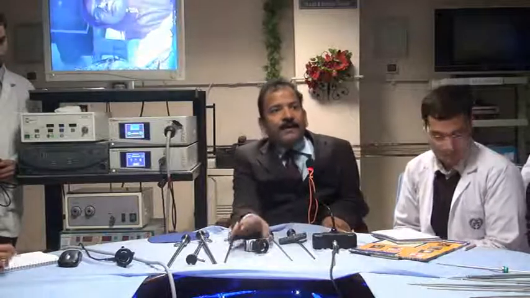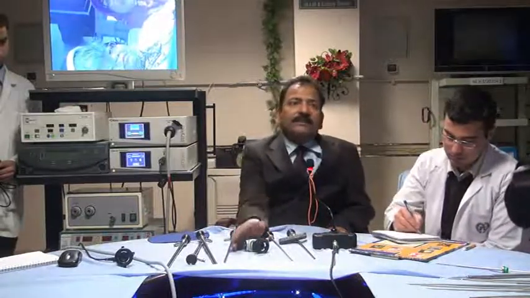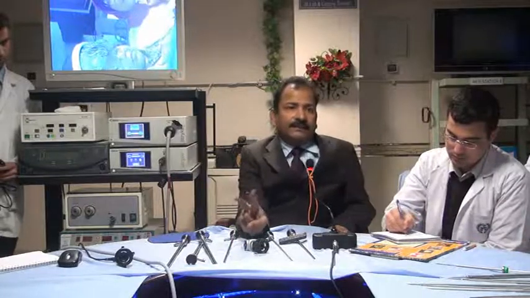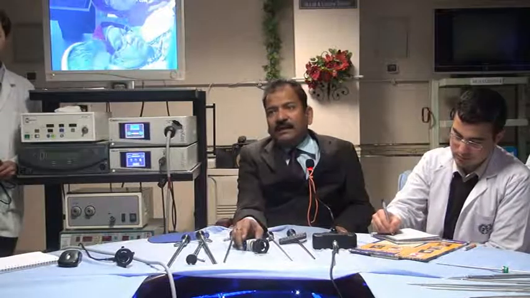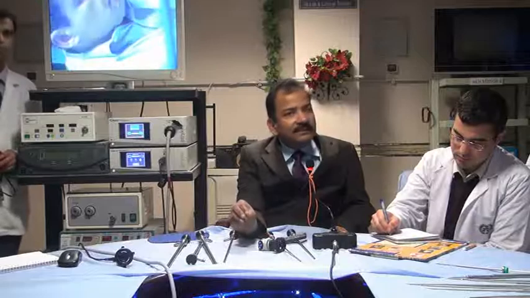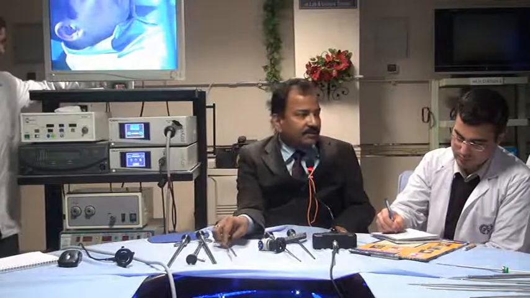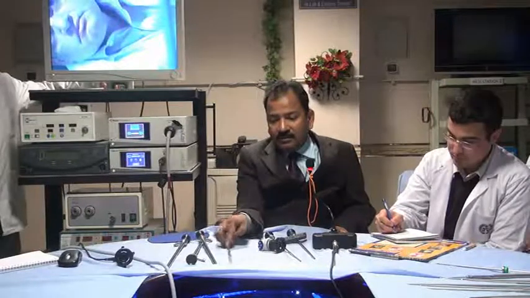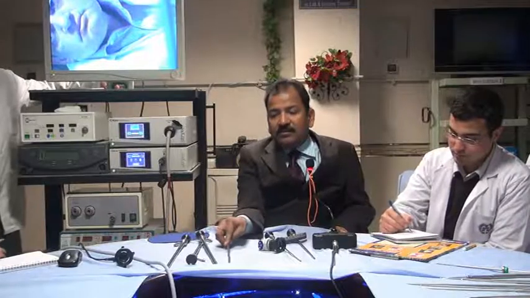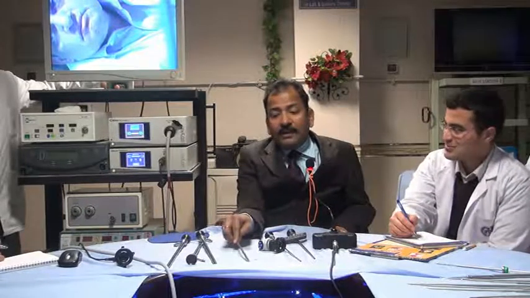So there are two types of camera heads. One is single CCD, the other is 3 CCD. Single CCD is also called single chip, and 3 CCD is also called 3 chip. Now which one is good? 3 chip is good. Why? It mixes all the 3 primary colors. Better resolution or better color? Better color.